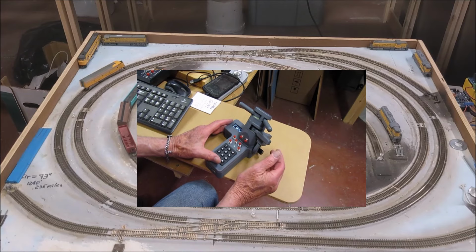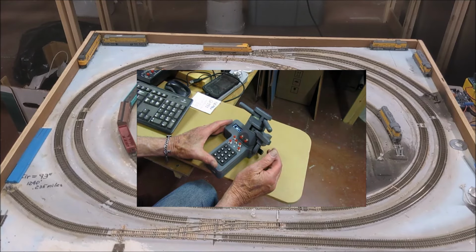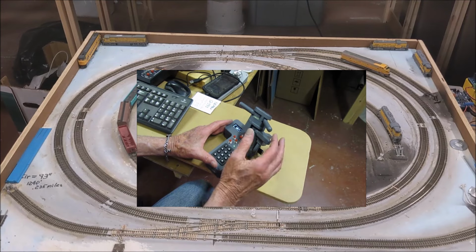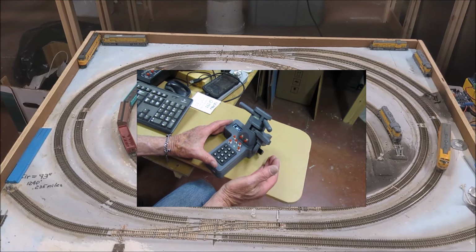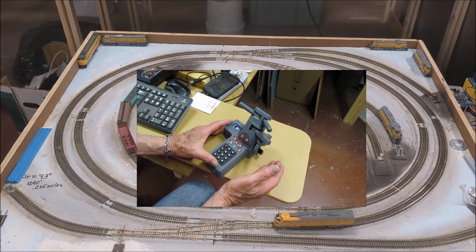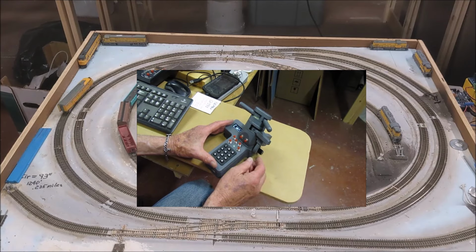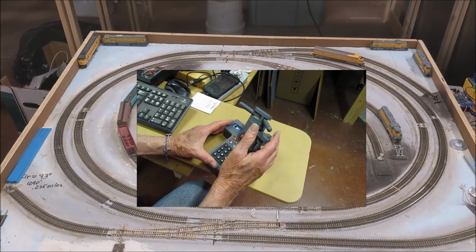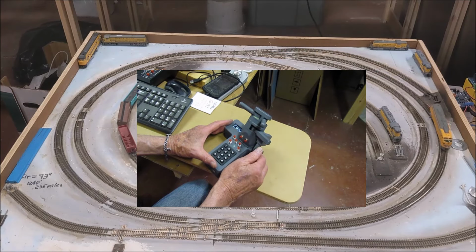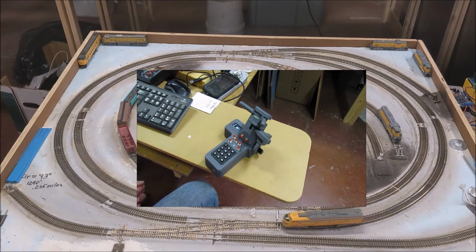The throttle has 8 notches, and we're up to the 7th notch, 55 miles an hour. You can determine these steps where you want them. They could be 5 miles an hour, 20 miles an hour, 33 miles an hour, if each speed step is a true scale mile per hour. Now we're in the last notch, which I've chosen to be 65 miles an hour on the layout. So the train is now traveling at 65 miles an hour scale speed.